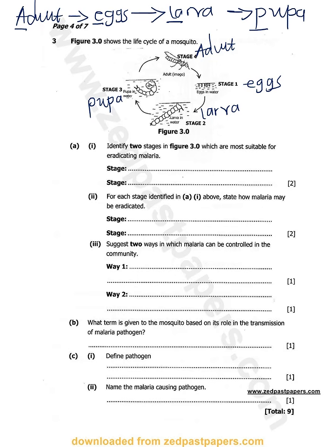Now let's move on to Roman number 1. Identify 2 stages in figure 3.0 which are most suitable for eradicating malaria. To eradicate means to get rid of, or the ways that we can use to alleviate malaria. So the best stages are stage 3 and stage 4.